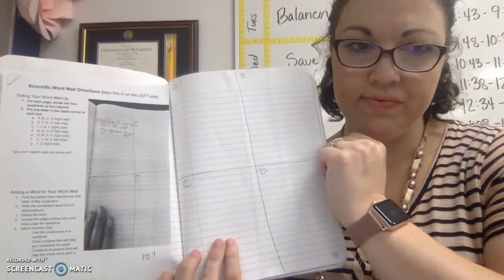Page 4 is your scientific word wall directions. So you're going to tape this in. And then on page 5, you divide your page into fourths, and you put A, B, C, D, because we're making a little mini word wall, kind of like a glossary. And then page 6, E, F, G, H. 7 is I, J, K, L. The order of the letters doesn't matter as long as you have the right letters on the page.